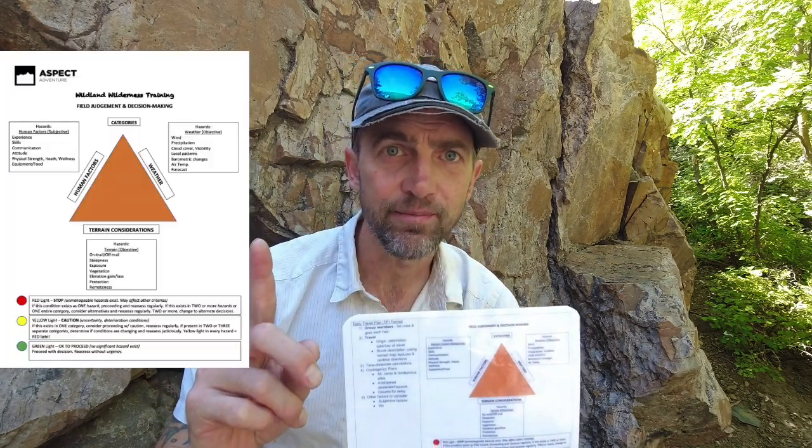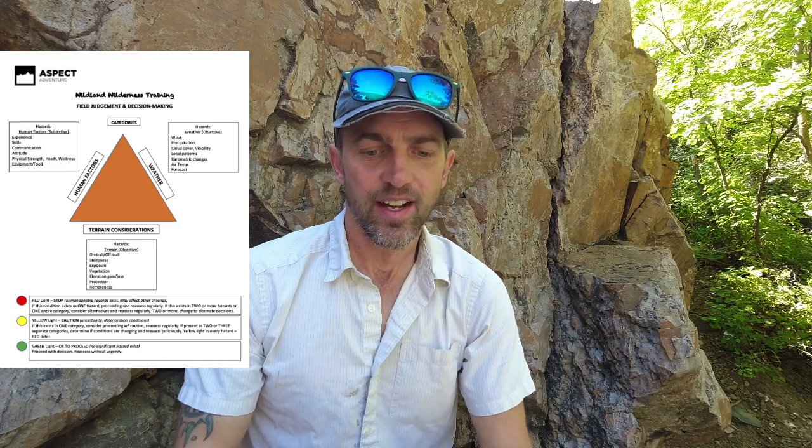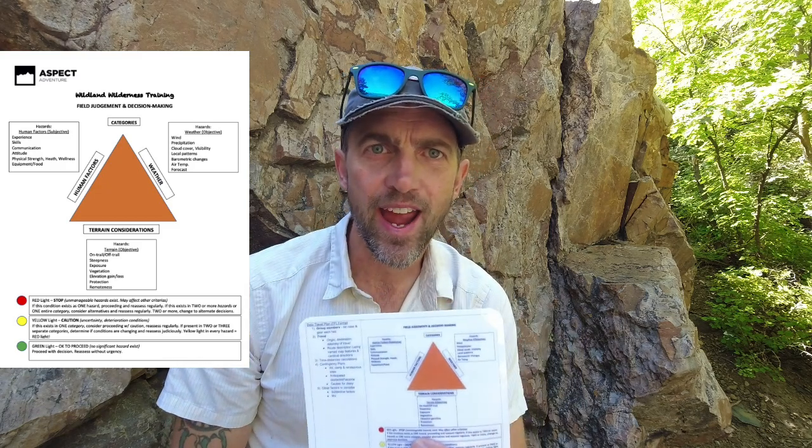So I'm going to be referring to this chart. I'm going to put it up on the screen. And this particular one that I have in my hand is actually a laminated cheat sheet for wildland trip planning training that outlines this discussion that we're going to have, as well as a template how to create a trip plan.